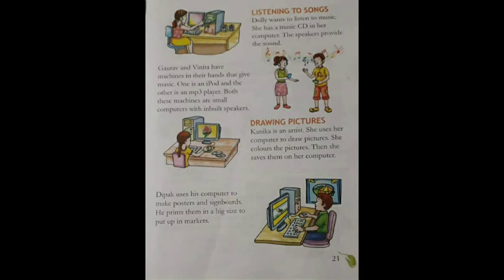Have you seen pictures and posters near the road? Okay. Deepak uses his computer to make posters and signboards. He prints them in a big size to put up in the market. So, how big are the posters in the market? They're very big, right? These big posters that you see in the market are made in a computer.